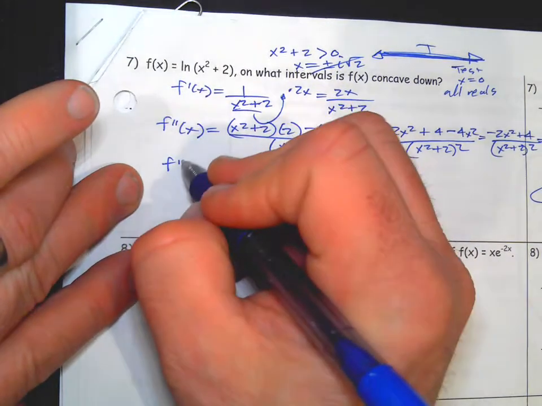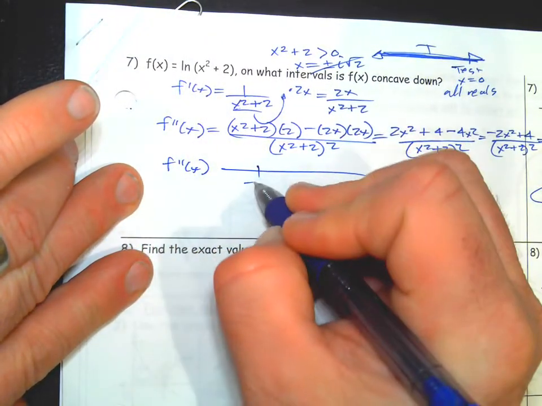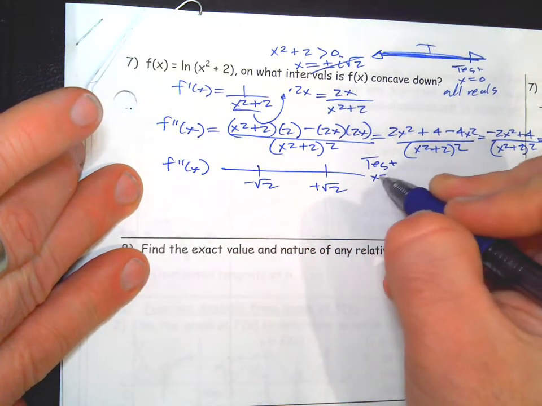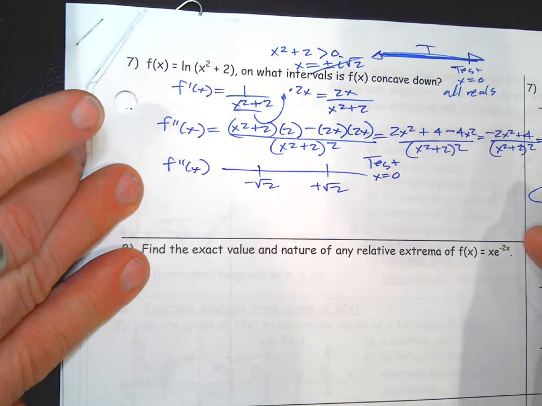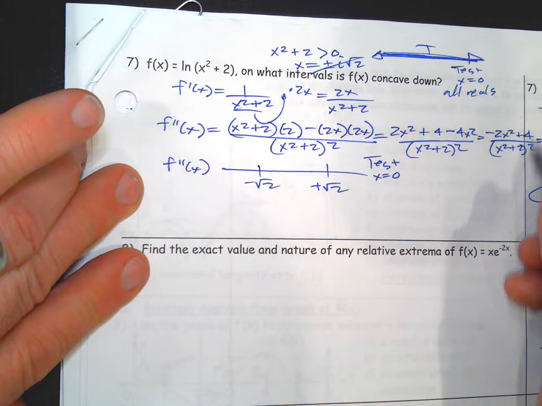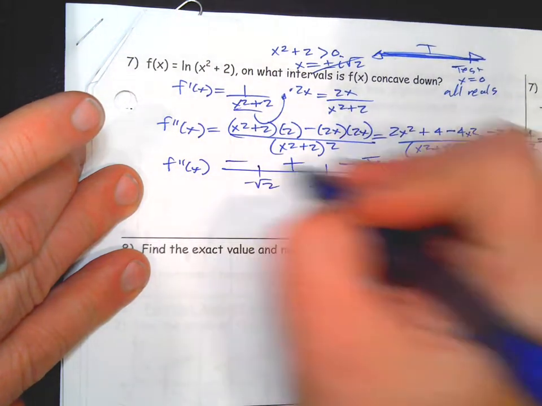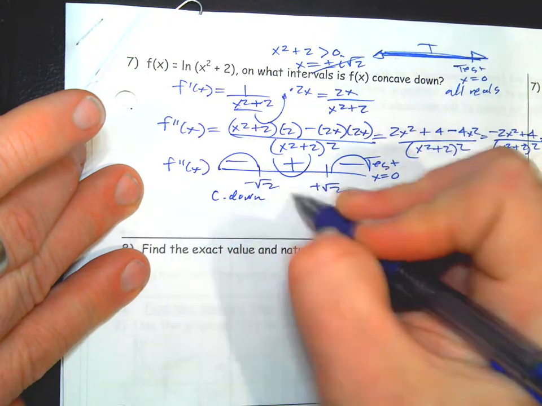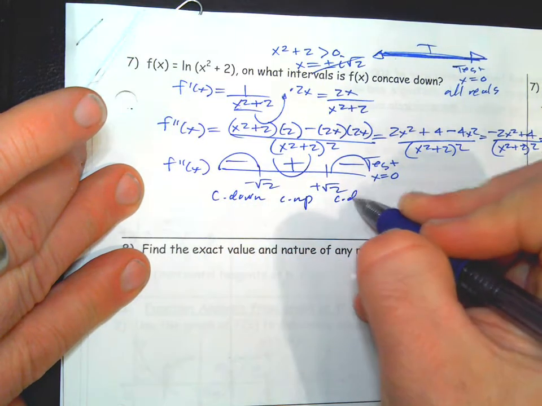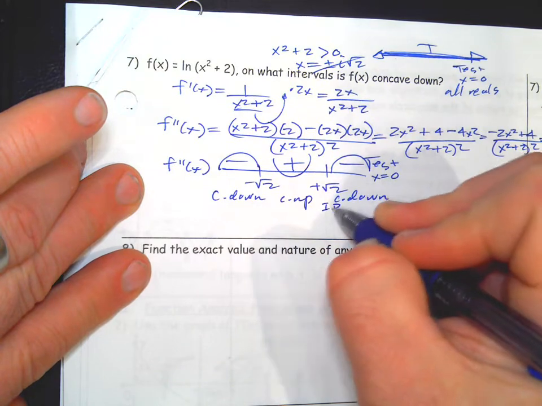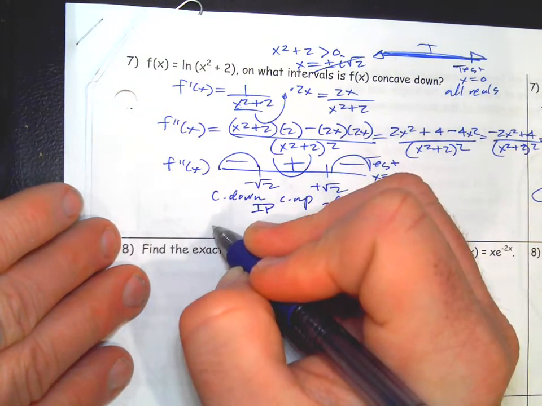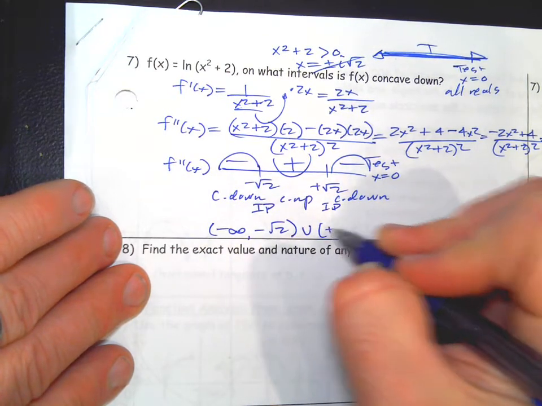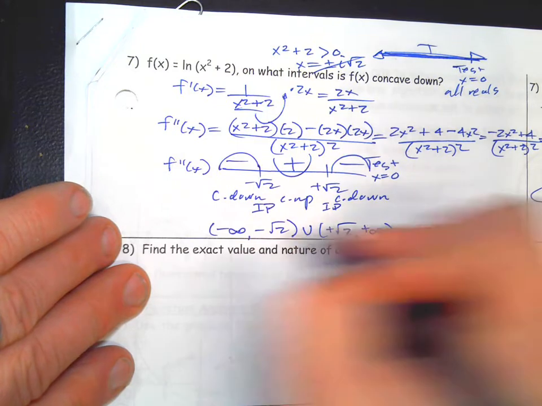So a line check: negative root 2, positive root 2, test the value. Maybe 0 would be nice. 0 is going to be positive. Negative, negative, concave down, concave up, concave down. These are inflection points. So it is concave down from negative infinity to negative root 2. Do not include the endpoints. And positive root 2 to positive infinity, do not include the endpoints.